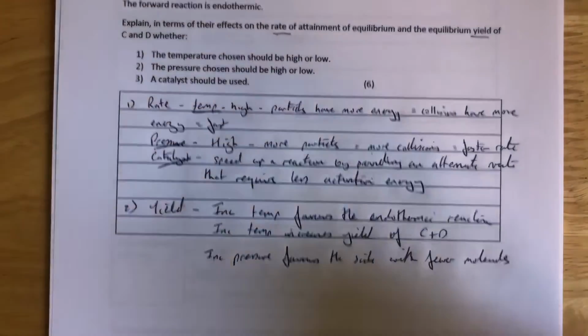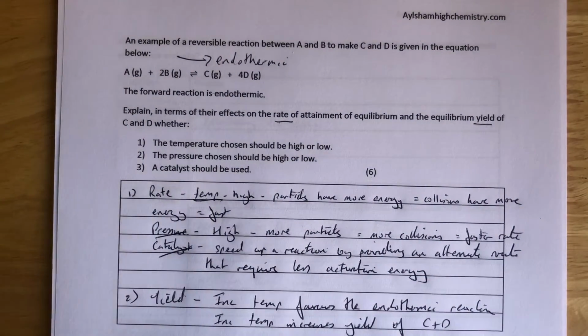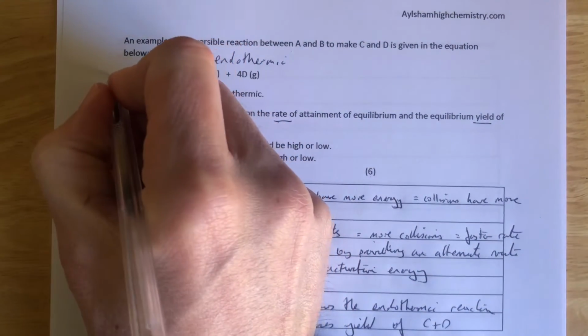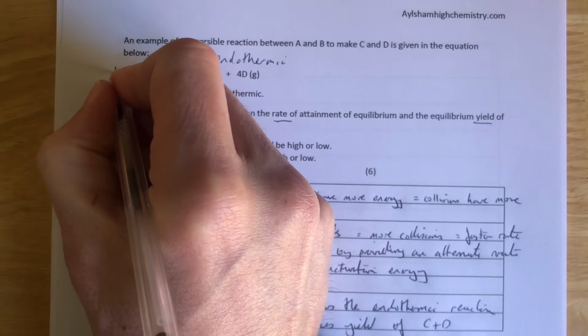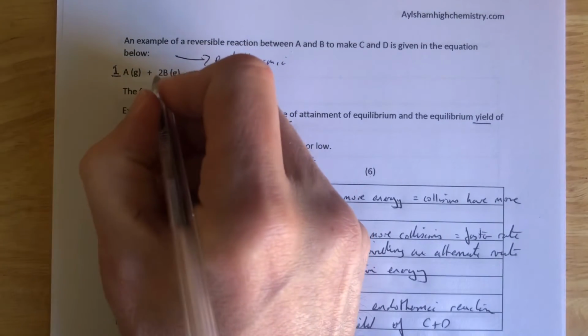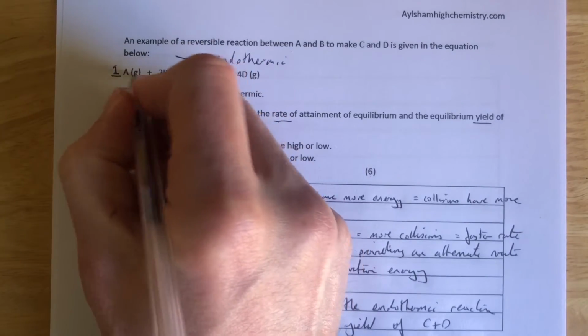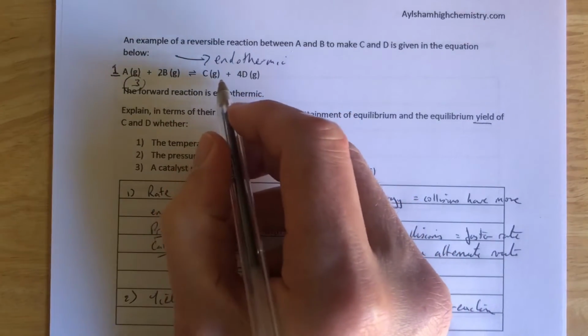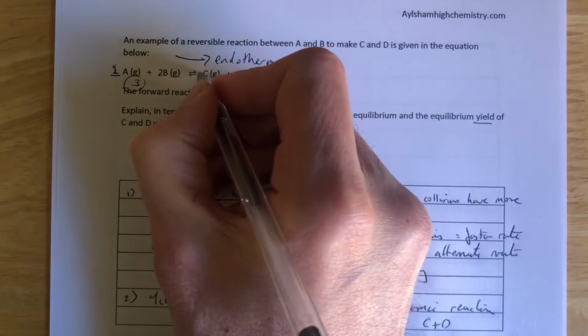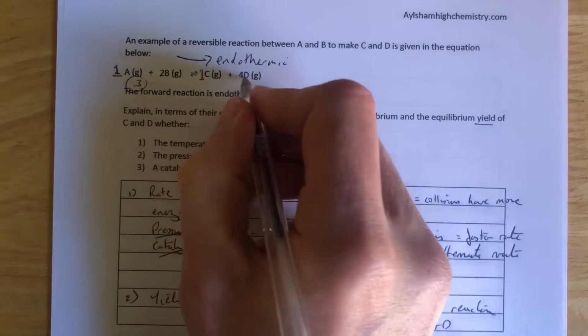Okay, so back to the equation. We need to count the molecules. There's no number before the A, so there's a 1 there. To count the molecules, we count the stoichiometry numbers. There's a 2 before the B, so we've got 1 plus 2. There's 3 molecules on the left-hand side. On the right-hand side, there's no number before the C, so there's a 1 there. 1 plus 4 is 5.